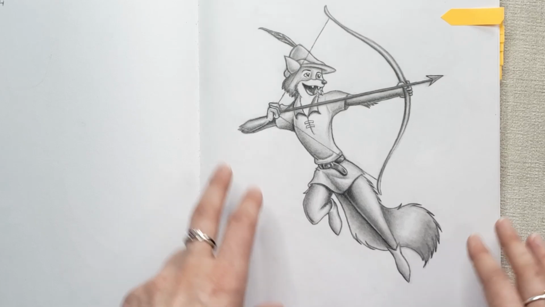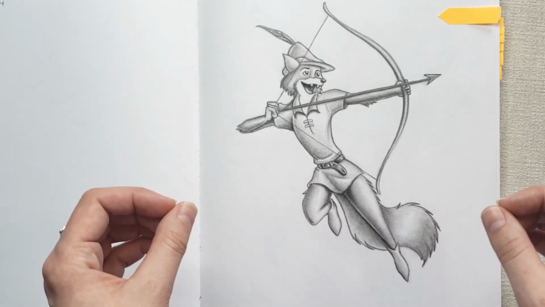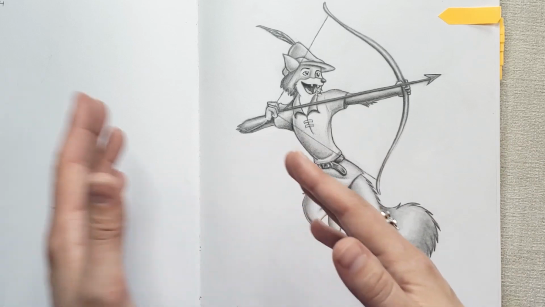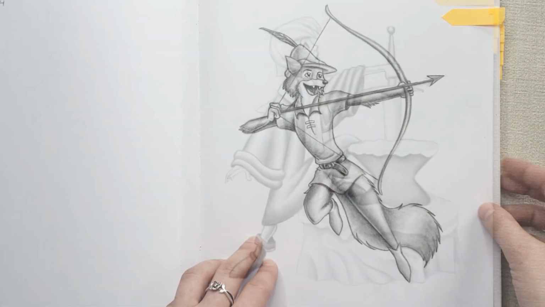So if you have a sketchbook that has a specific purpose, what's really cool is whatever you've decided to draw in that book, you can see the steady progress of your artwork over time.